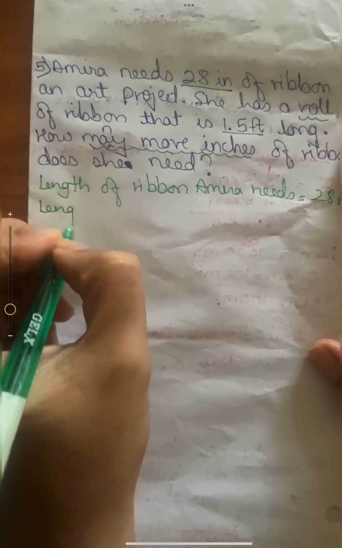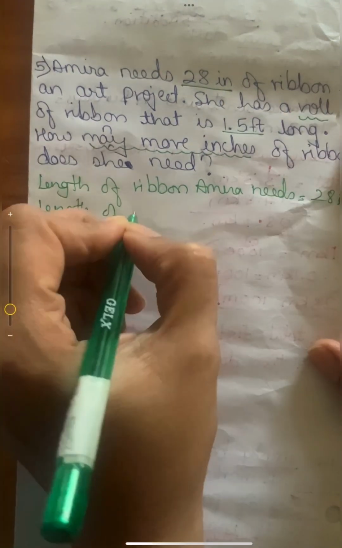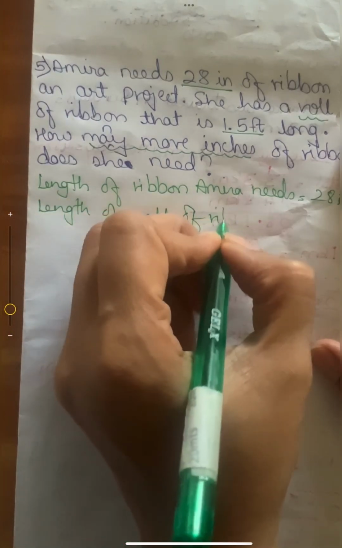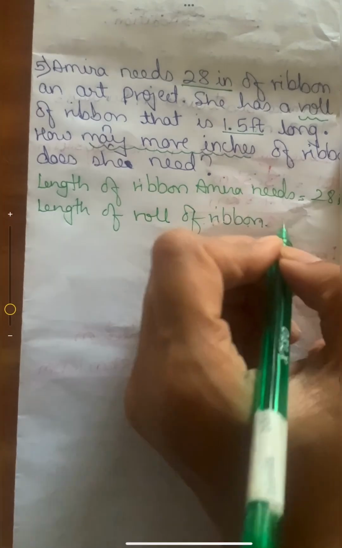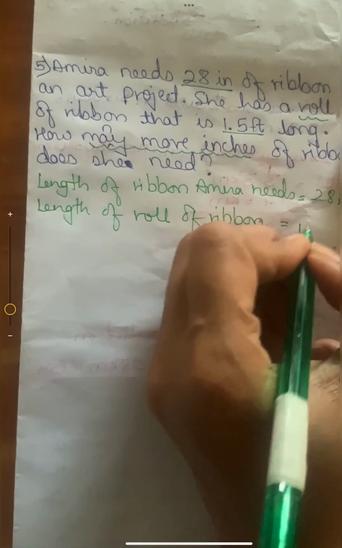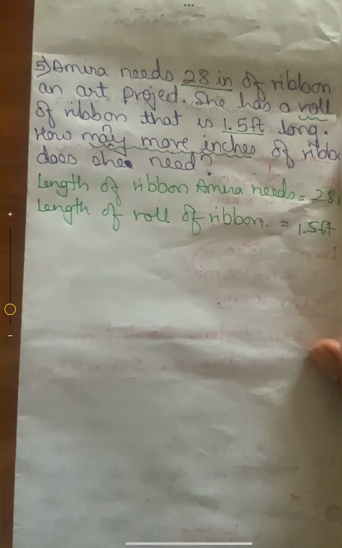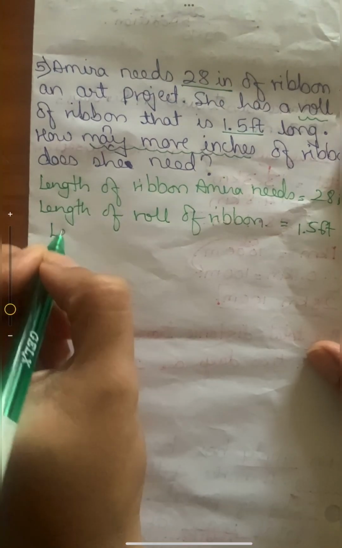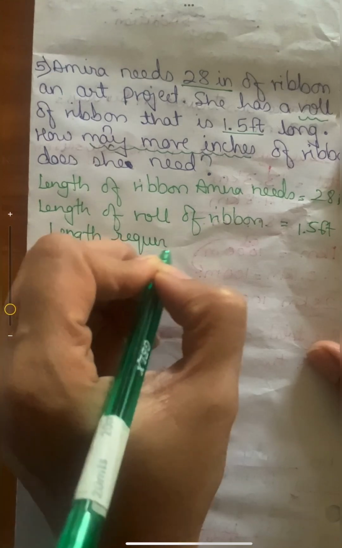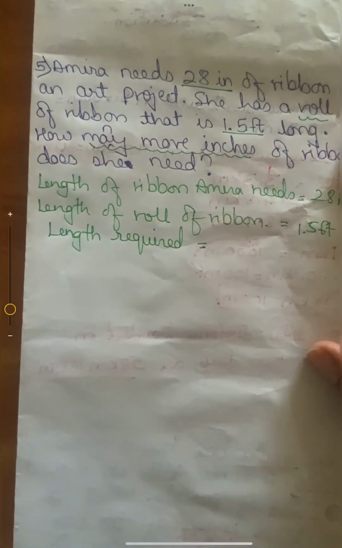So the length of the roll of ribbon that she has is 1.5 feet long. Next it says, how many more inches of ribbon does she need? So let's say length required. We can form our statements as I told you. For length required, I would first need my key.